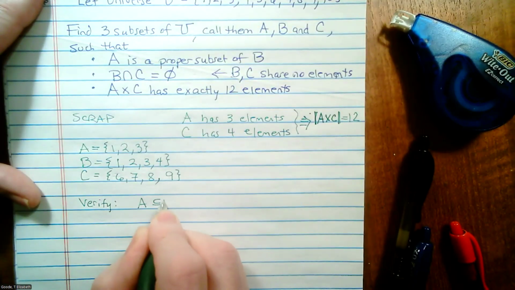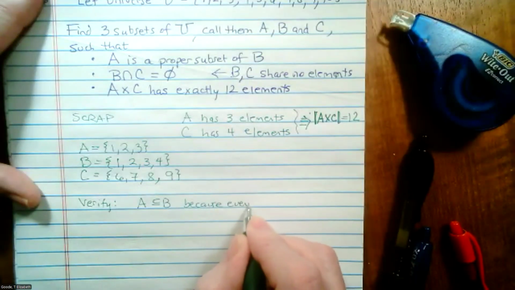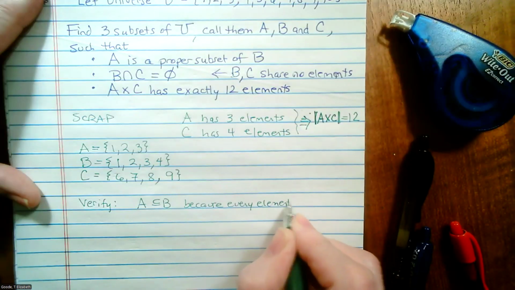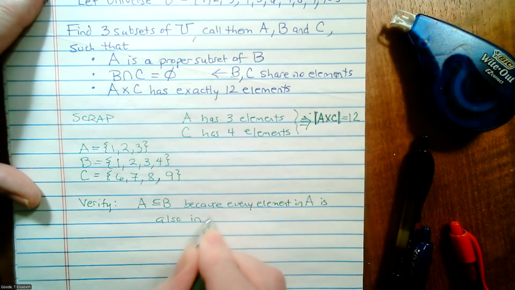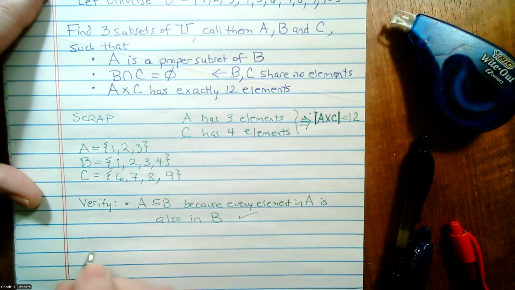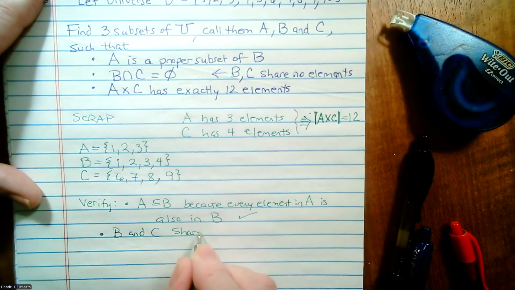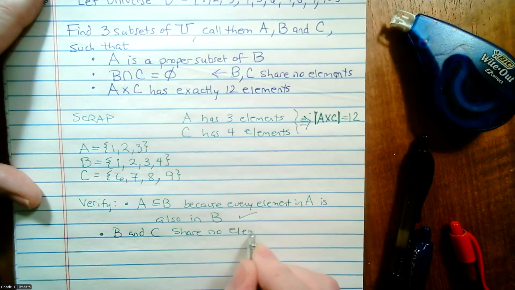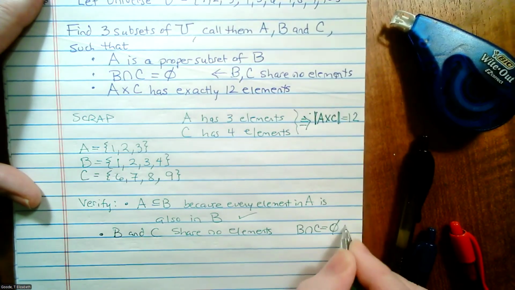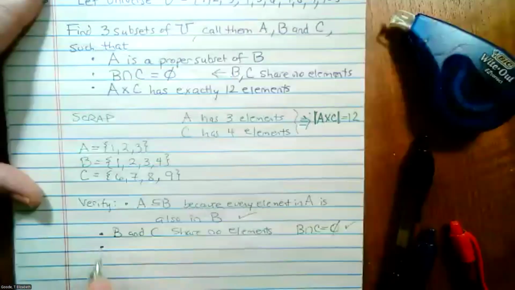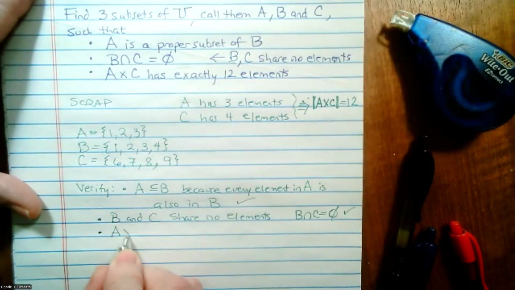A is a subset of B, right? Because every element in A is in B. All right, so that checked out, right? B and C share no elements, right? So we got the fact that B intersect C is empty worked out, right? And what was the last thing we had to do? A cross C has exactly 12 elements.